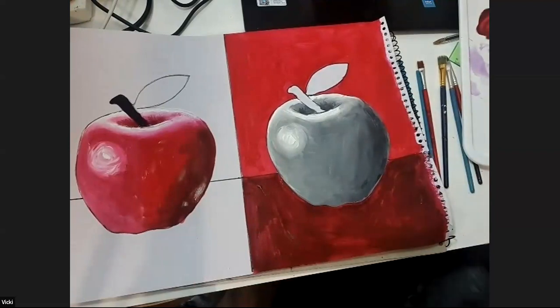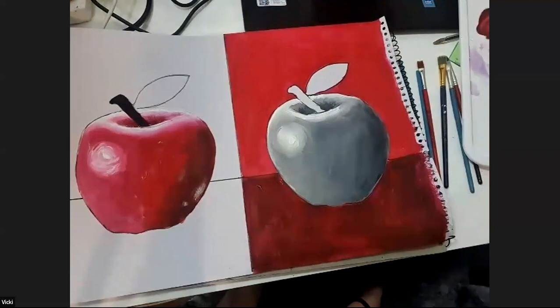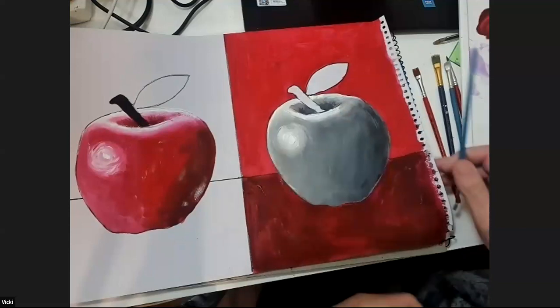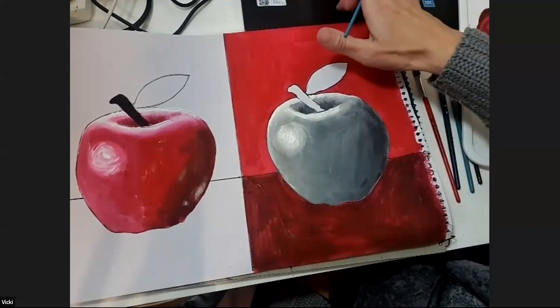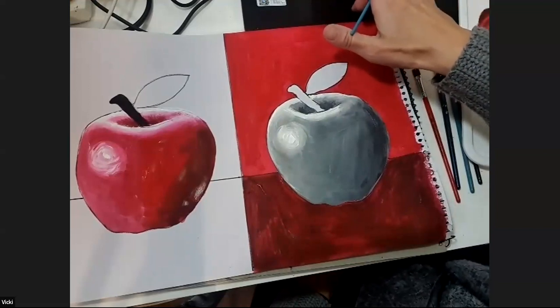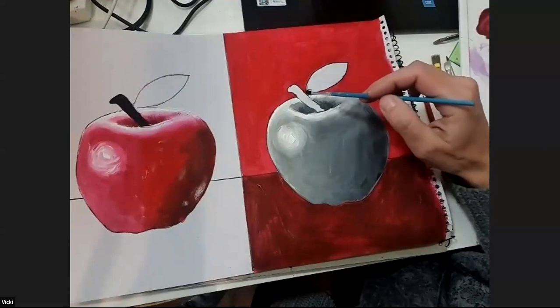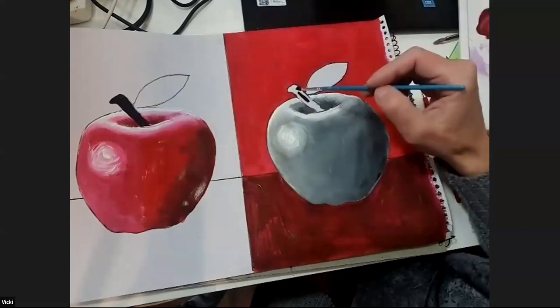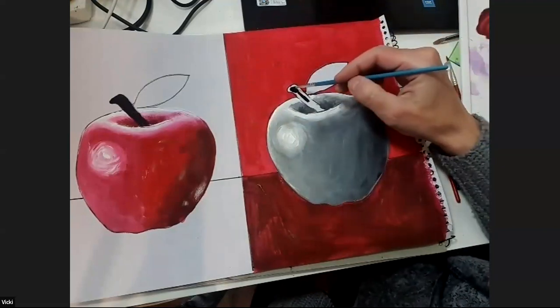All right. Now, what I'm going to do is I'm going to create my stem here. Who knows what color stem I'm going to have on my gray apple? Who can tell me what color my stem? Who can tell me what color this part's going to be? This stem, it's going to be the same color as my other stem. It's going to be black. Okay. My stems in both apples are going to be black.